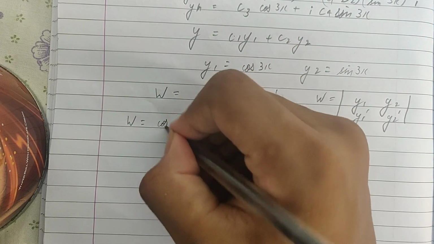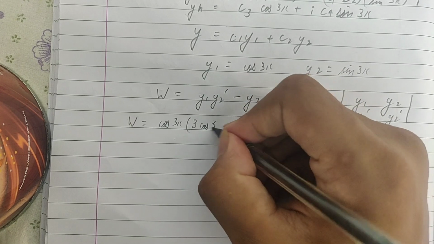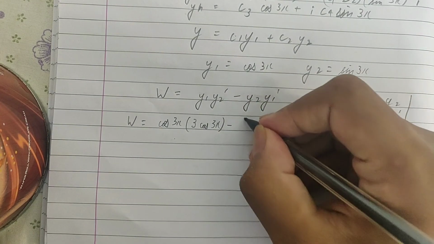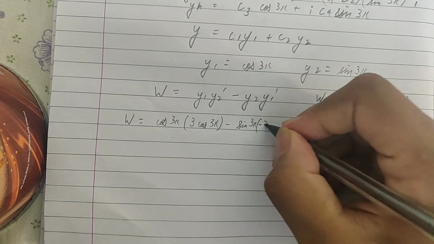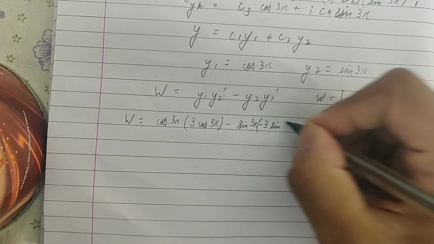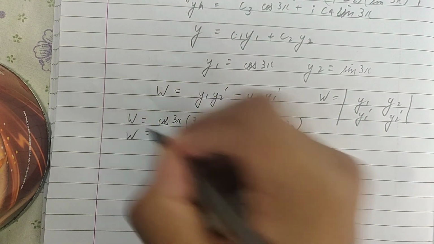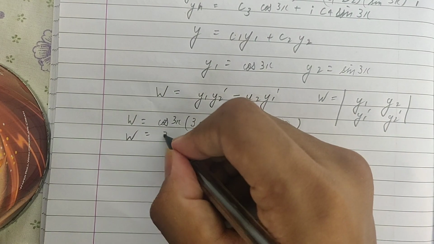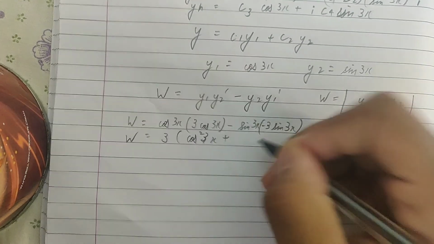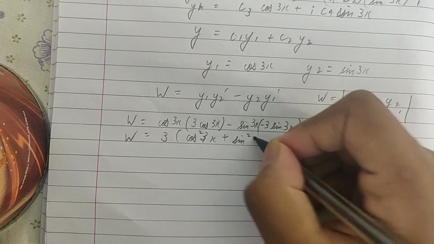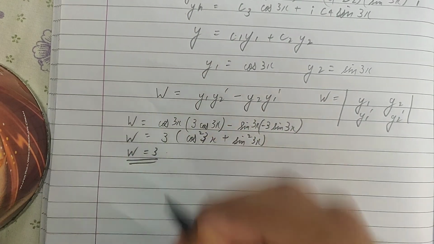So this gives us cos 3x into 3 cos 3x minus sine 3x into minus 3 sine 3x. So minus minus cancel, and taking the 3 common, we get 3 into cos square 3x plus sine square 3x, which gives us the Wronskian, which is equal to 3.